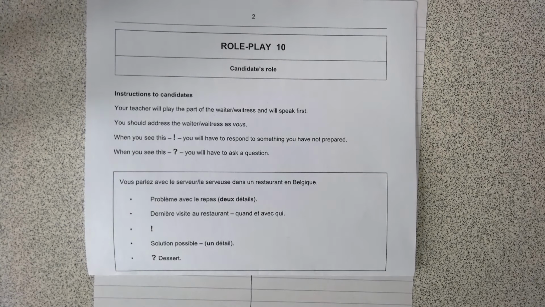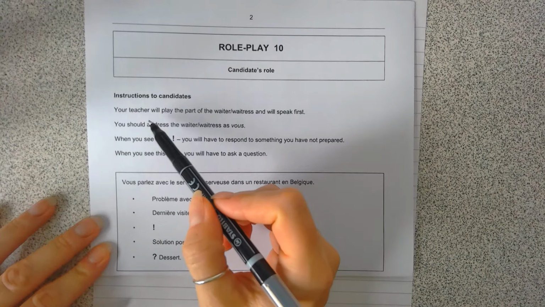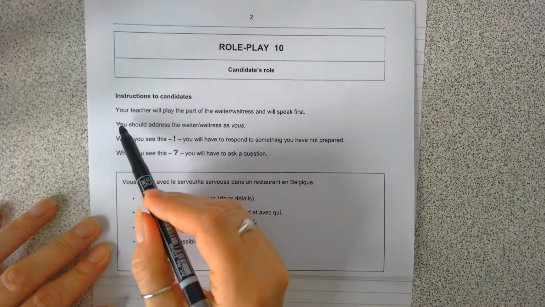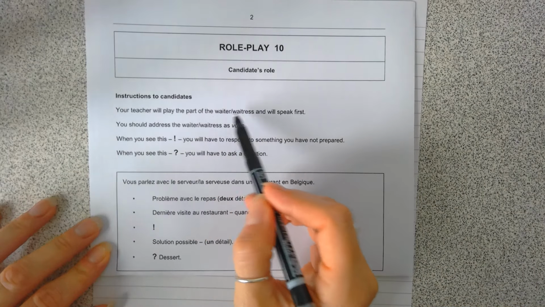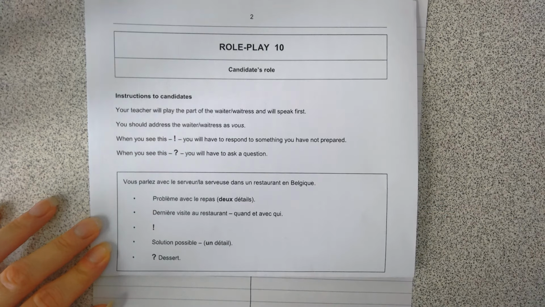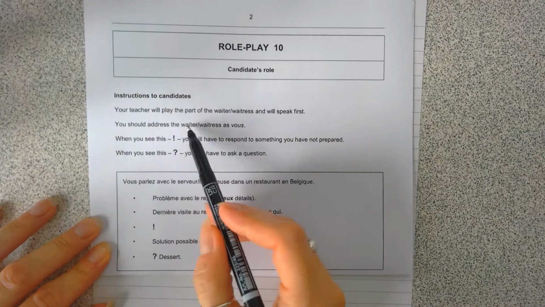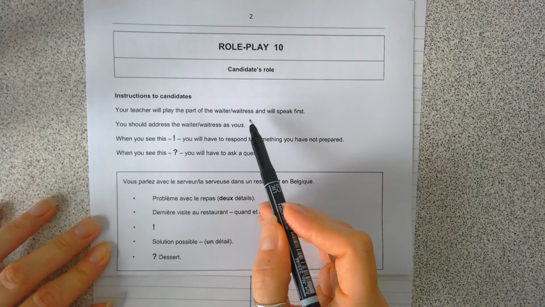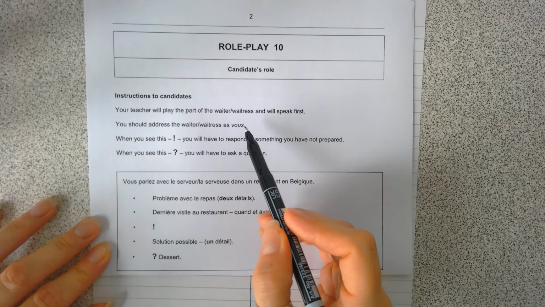So first, when you get into the preparation room, you're going to read the blurb at the beginning. This will tell you where the role play is supposed to be taking place and how you should address the examiner. This one says, your teacher will play the part of the waiter or waitress and will speak first. So that means that you're waiting for them to go first. You should address the waiter or waitress as vous. So we know here this is a formal setting. If it said tu, then it would be an informal setting.